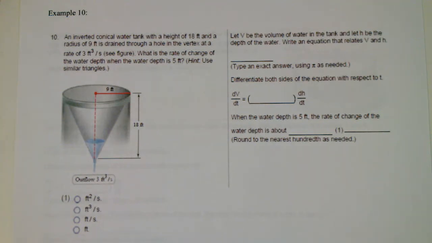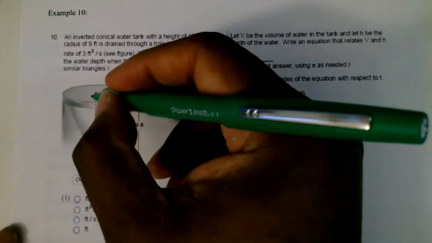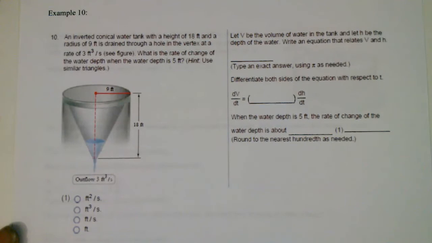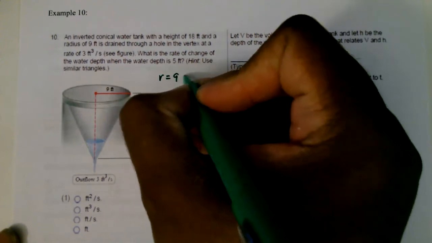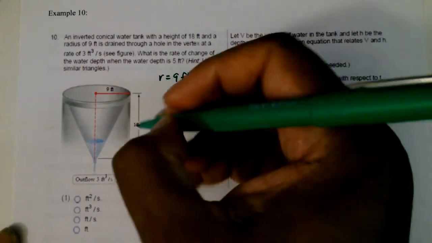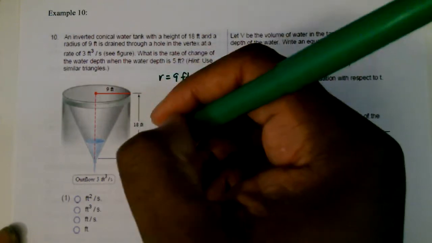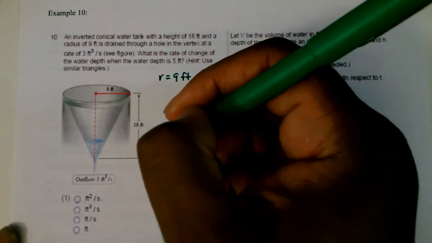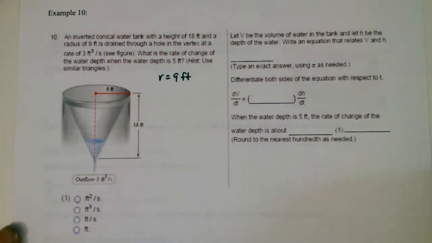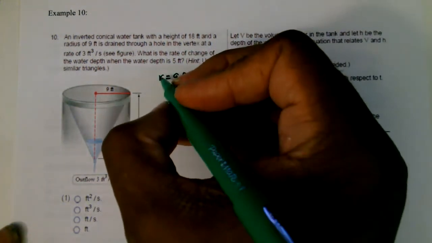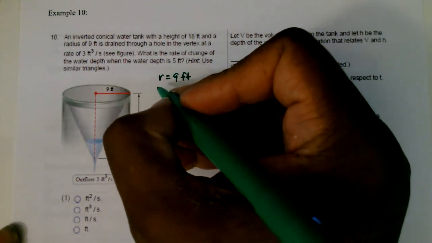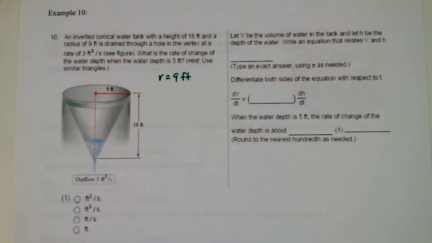Let's start by identifying what we have here. Notice here we have a cone, a conical water tank. The radius is 9 feet. The height in this case is 18 feet. But I don't think we're going to need that 18 feet here.